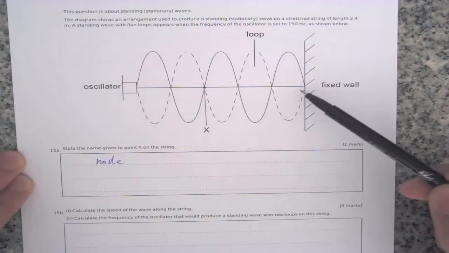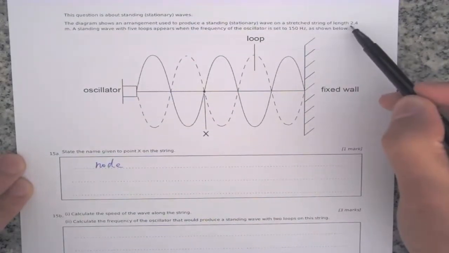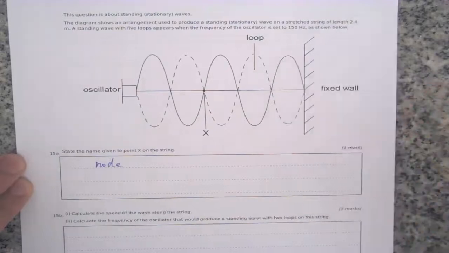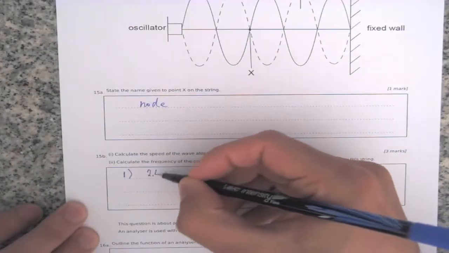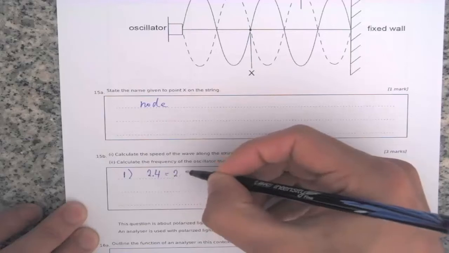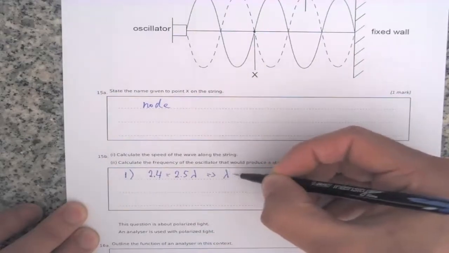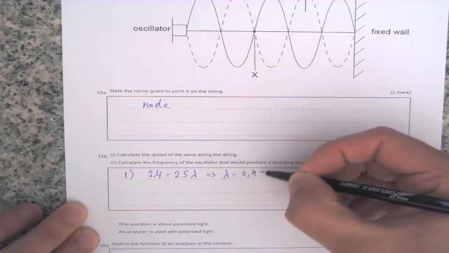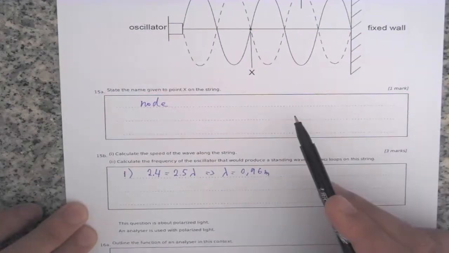These 2.5 wavelengths fit on a string of length 2.4 meters. So you solve for lambda, and what do you find? 0.96 meters. This is the wavelength of your wave.